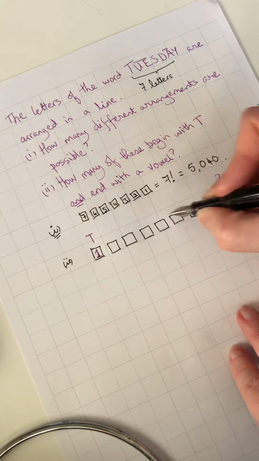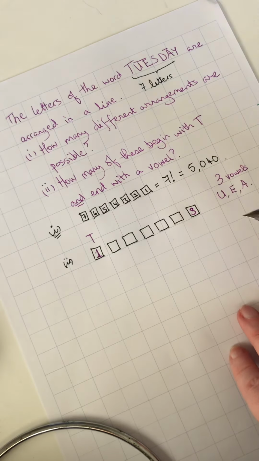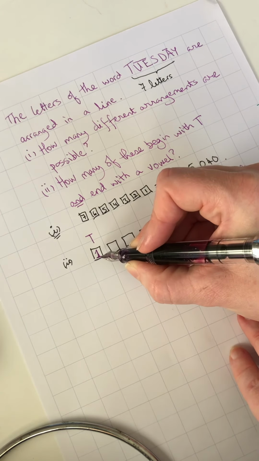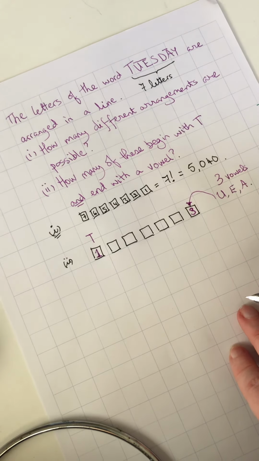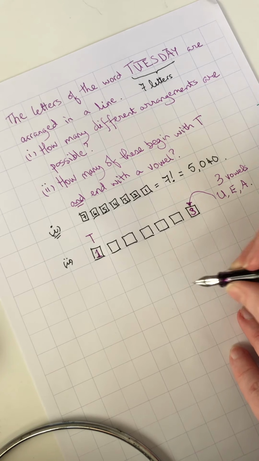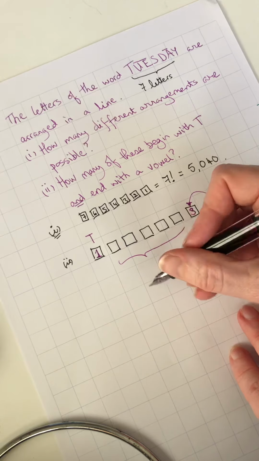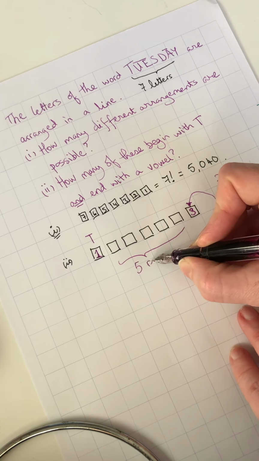So it doesn't matter the order that I fill these in, because as you know, with multiplication, it doesn't matter what order we do it in. Now, I've chosen the letter in the first spot and the letter in the last spot, which means that to fill these out here, I only have 5 remaining options.